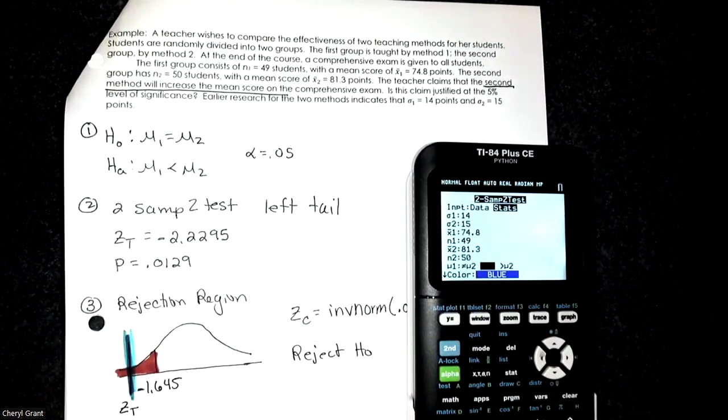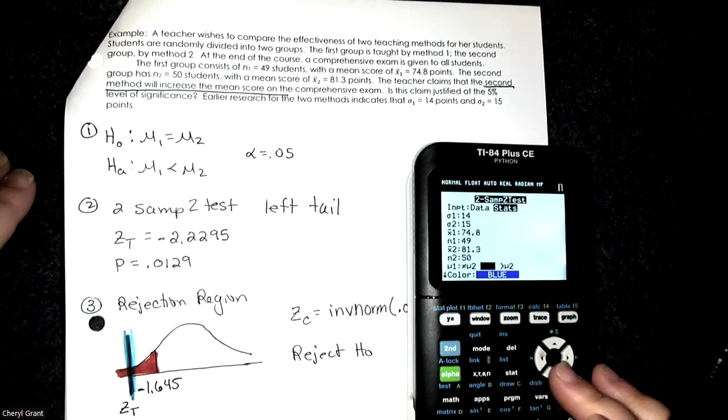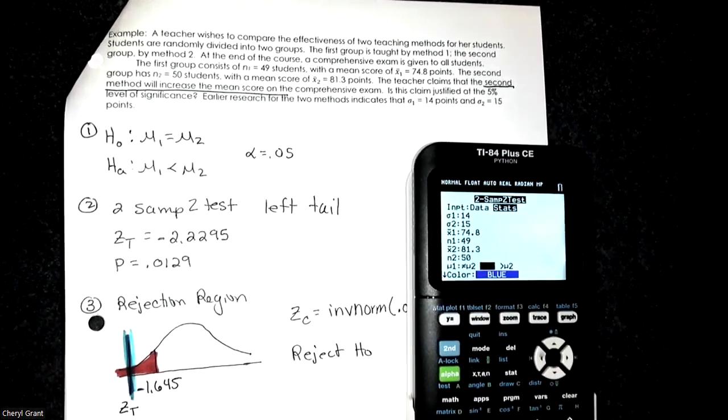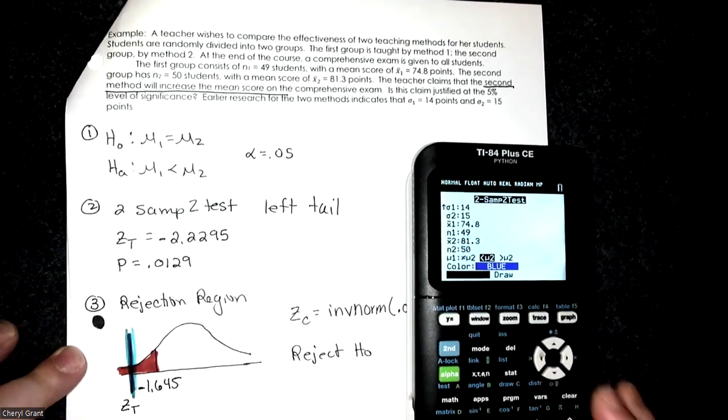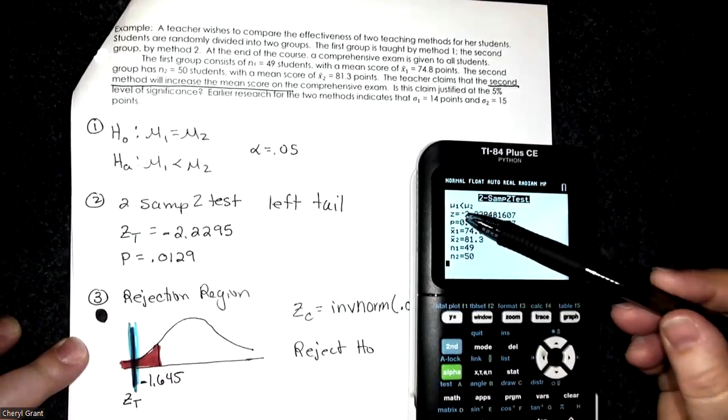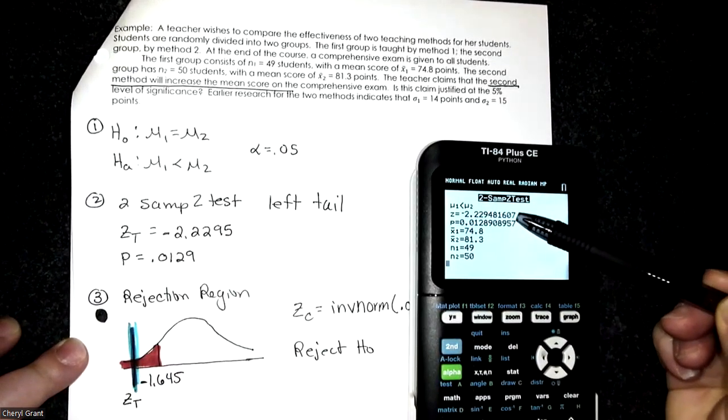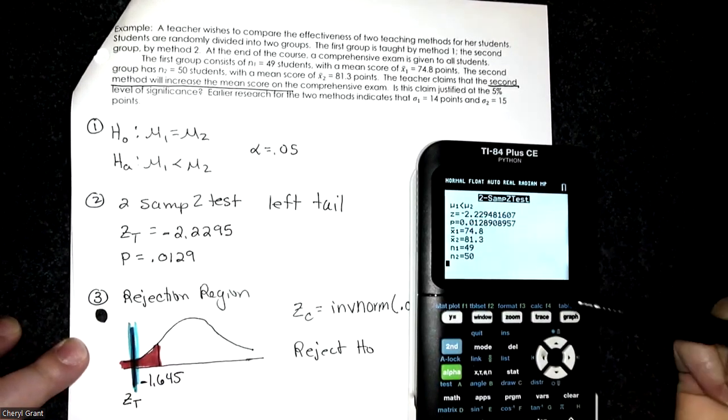So it's always going to be mu1 and then fill in the blank, less than or greater than, okay? Or not equal to. So this isn't two-tailed, so I don't have to split the area between the two tails. But just keep that in mind that you only have to do that for two-tailed. Then when I hit calculate, it's going to give me my test statistic and my p-value.